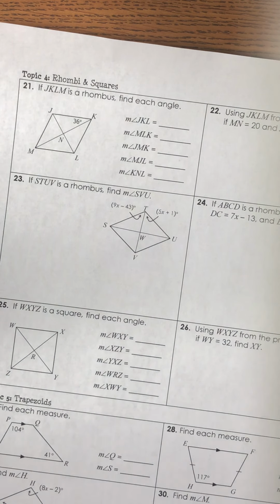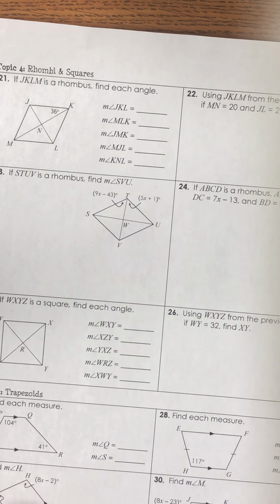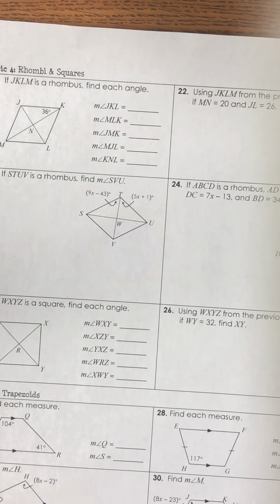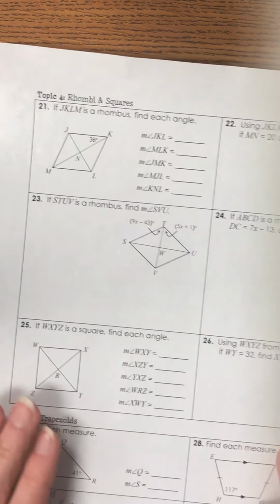All right, remember the properties of a rhombus is that it has all the properties of a parallelogram: opposite sides parallel and congruent, opposite angles congruent, consecutive angles are supplementary, the diagonals will bisect each other, but also in a rhombus we have four congruent sides. The diagonals not only bisect each other, but they're also perpendicular, and your diagonals will bisect your angles.